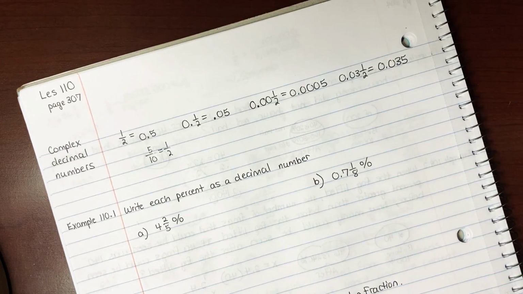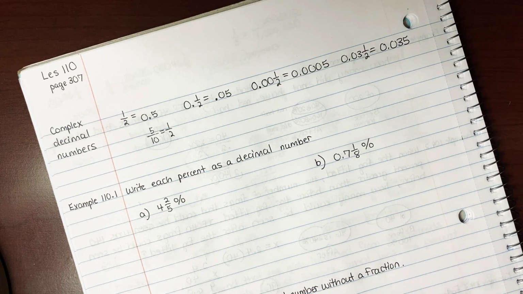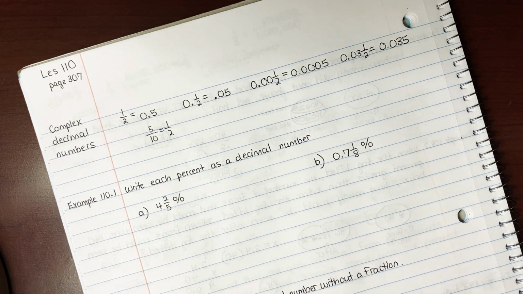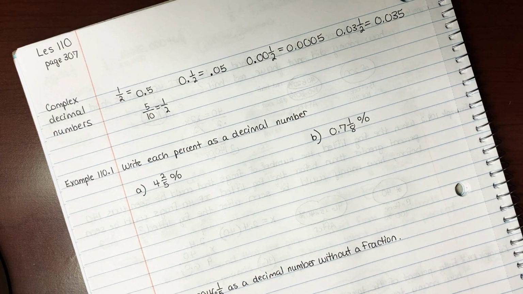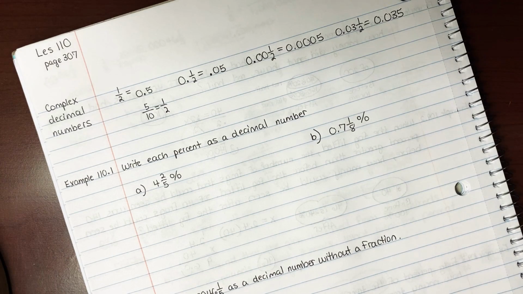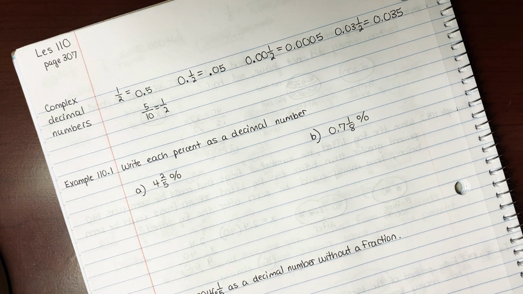okay? So if you look at example 110.1, right now we're working with fractional percents, okay? Write each percent as a decimal number. All right, make sure you're paying attention when you're doing these problems in your lesson, whether or not you're changing a percent or if you just have a decimal number that you're changing the form of.